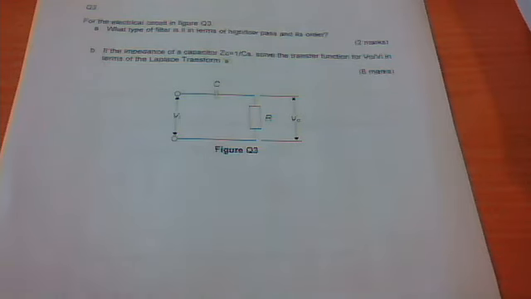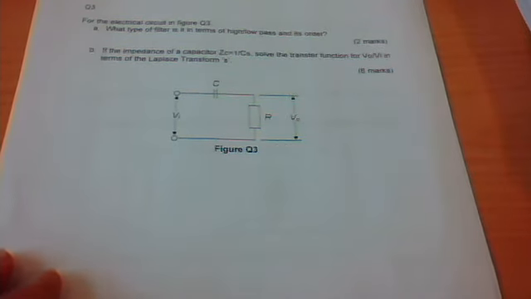Okay, so we're going to look at Q3 in the revision questions, which were emailed out to you. And the first question says, for the electrical circuit in figure Q3, what type of filter is it in terms of high or low pass, and what order is it?